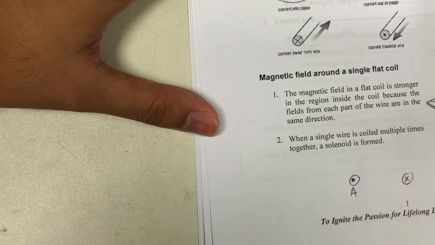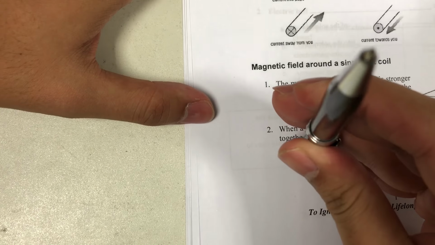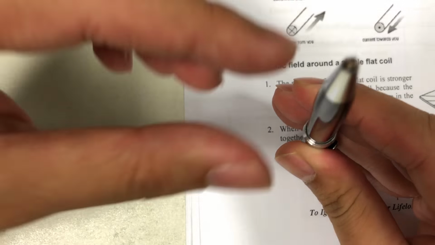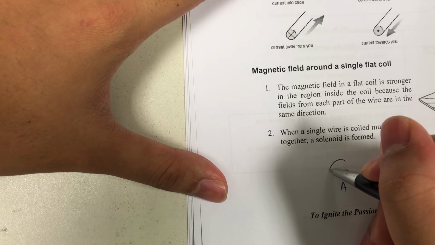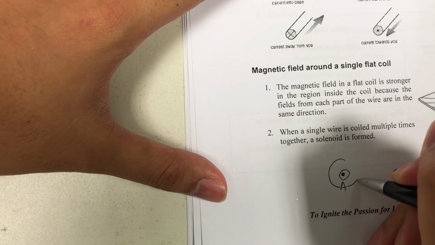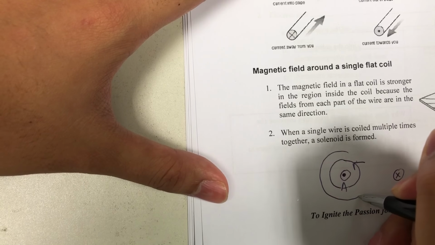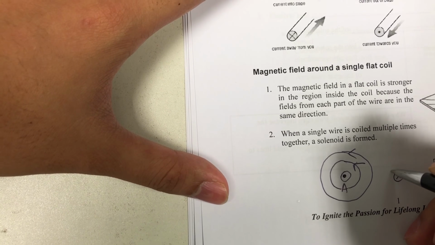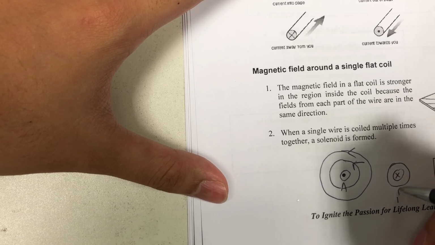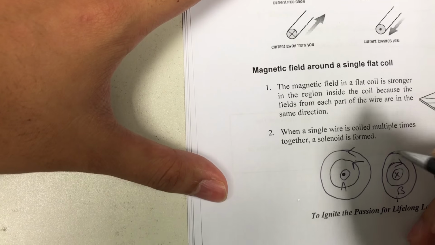So it looks like this, right? Going out of the paper, my pen is pointing out of the paper now. I use my right hand, I grip, so it's in the clockwise manner. So it's going to be in this direction. But in the part where it's going into the paper, the magnetic field is in this direction.